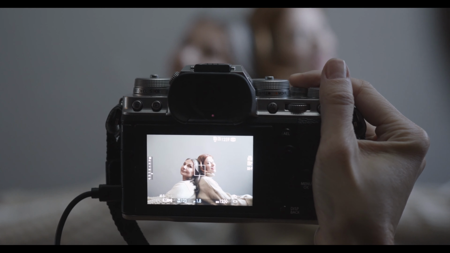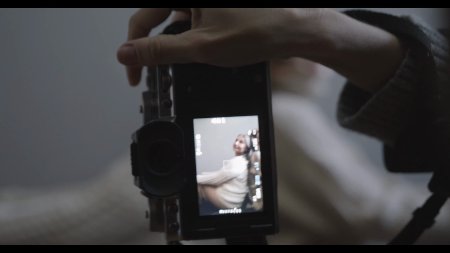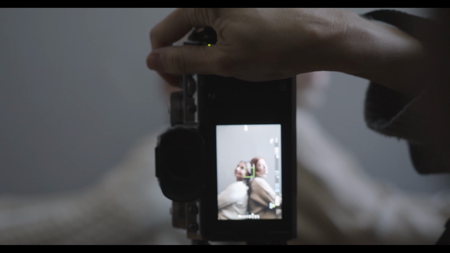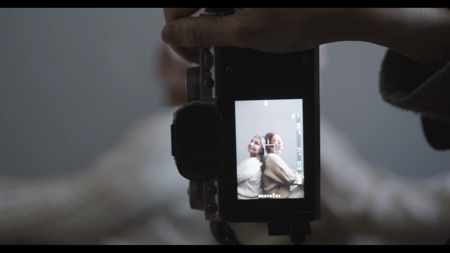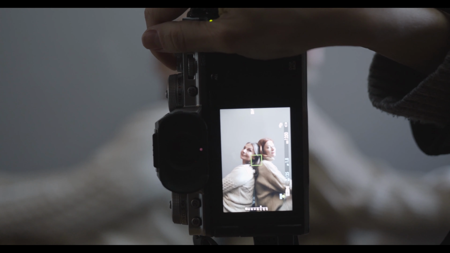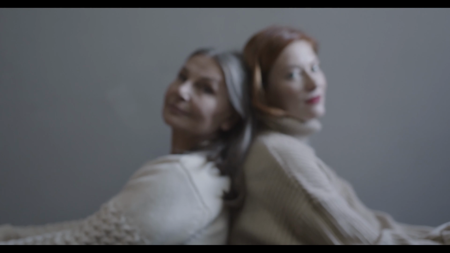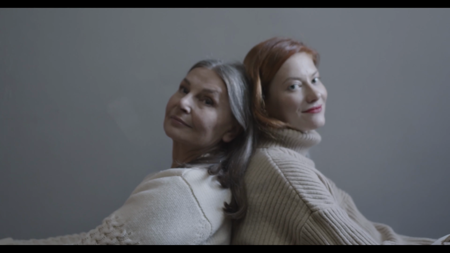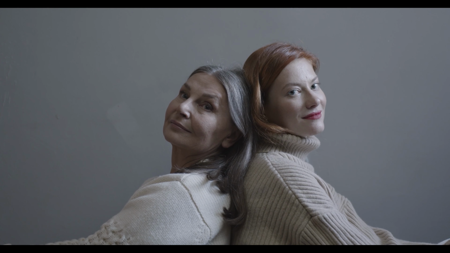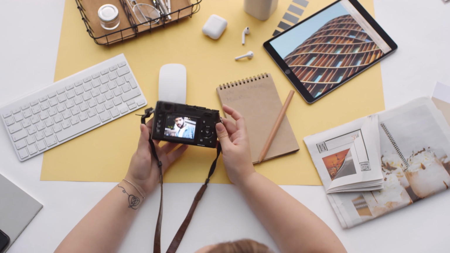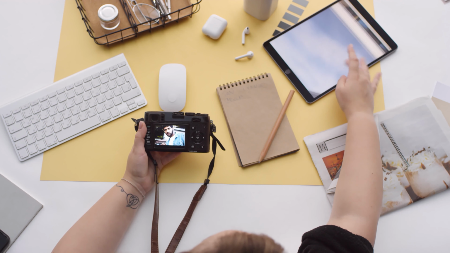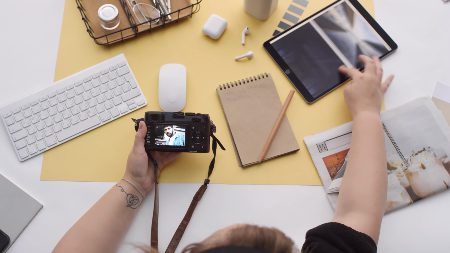Digital camera input devices operate in several steps. Capturing the image: light enters the camera through the lens and hits the image sensor, which could be a CCD, charge-coupled device, or CMOS, complementary metal oxide semiconductor, sensor. Converting light to digital data: the sensor converts the light into an electrical signal, which is then converted into digital data by an analog to digital converter.